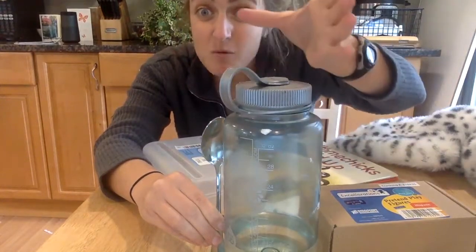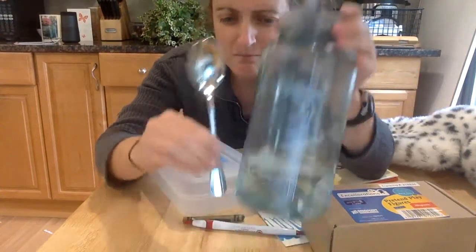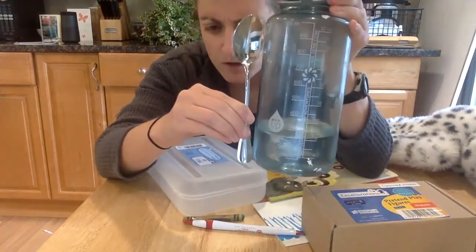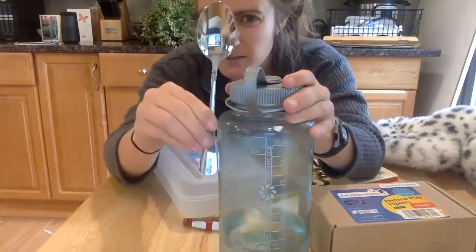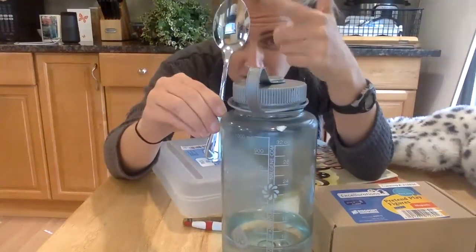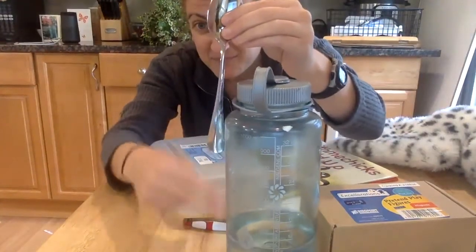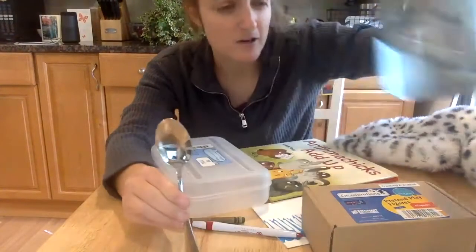It keeps going. Now, friends, it's really important that we match our spoon and our water bottle or our object starting at the same spot. Because if I put my spoon way up here, it looks like my spoon is longer, but really, I'm skipping all of this space. Okay.